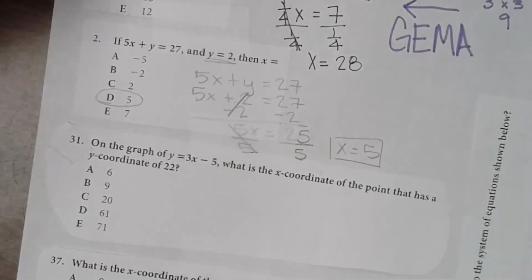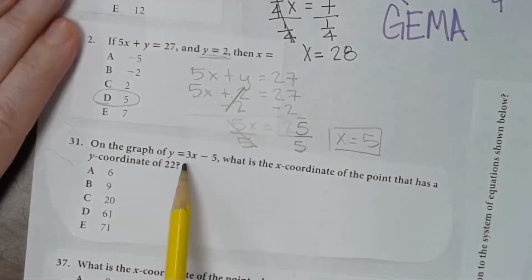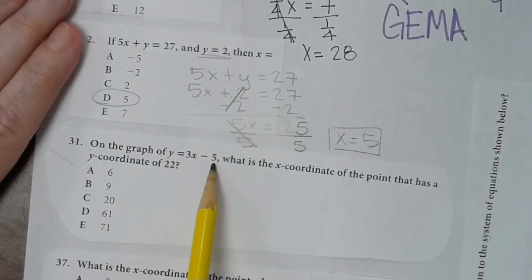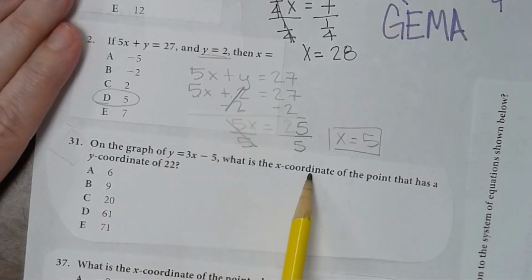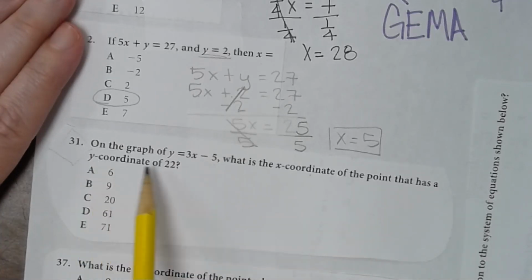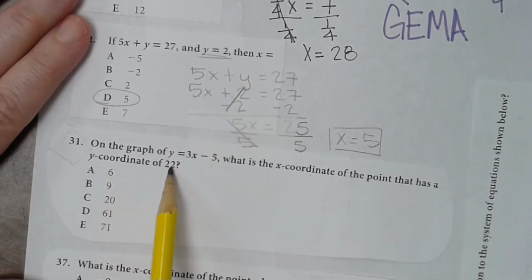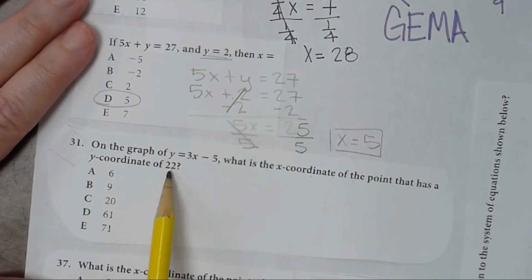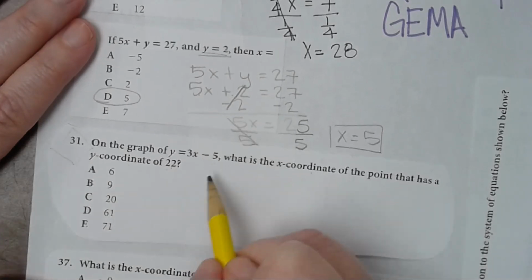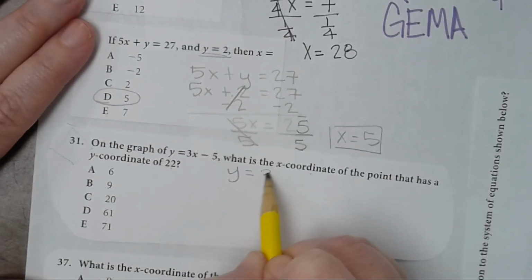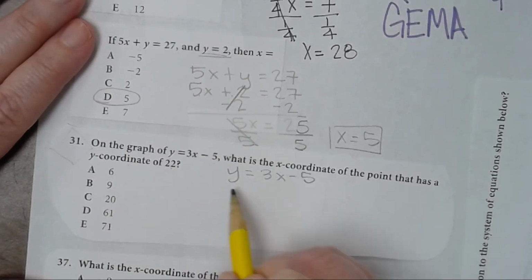Okay. On the graph of y equals 3x minus 5, what is the x-coordinate of the point that has a y-coordinate of 22? Forget all of this stuff about a graph. It's telling us what y equals. Y equals 22. Okay, so I'm going to rewrite my equation. Y equals 3x minus 5, and I'm going to substitute 22 in here for y.